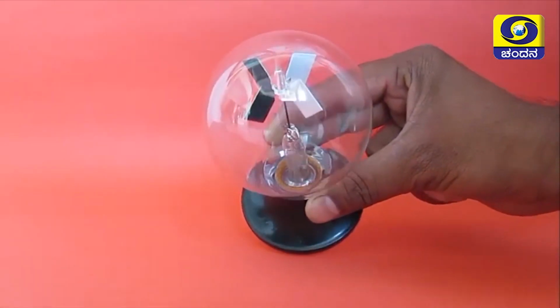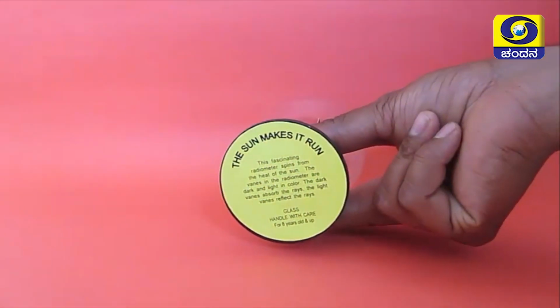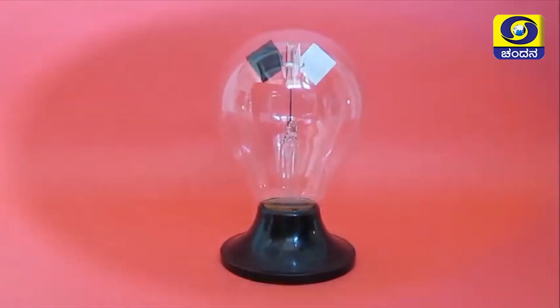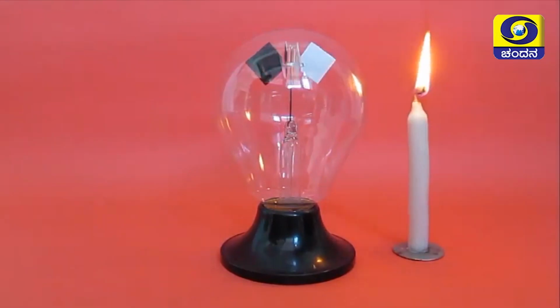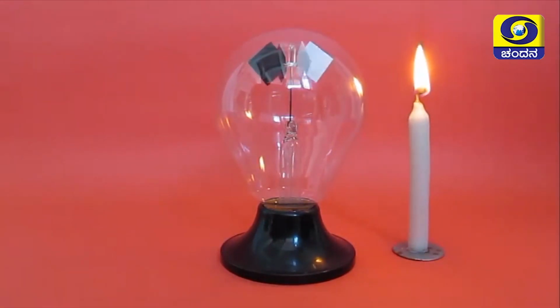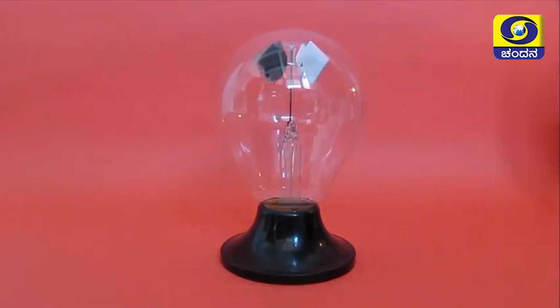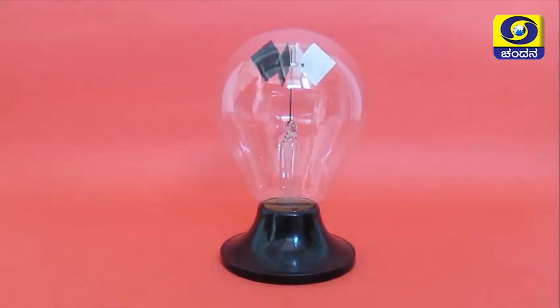Inside the bulb, you can see a spoke, a spindle and 4 extremely lightweight fans made of metal. They are black on one side and white on the other. Now if you bring a candle or any other source of light nearby, the fan starts to spin magically. It is as if there is a solar cell inside. Notice how the black fans move away from the candle source and the white ones are attracted.